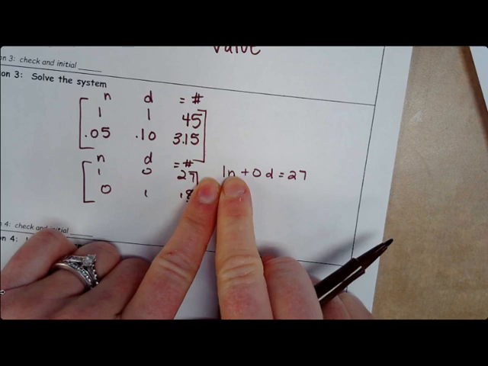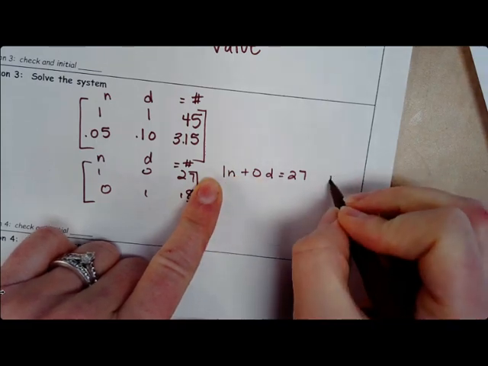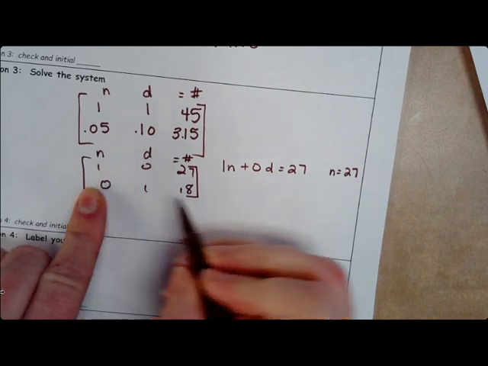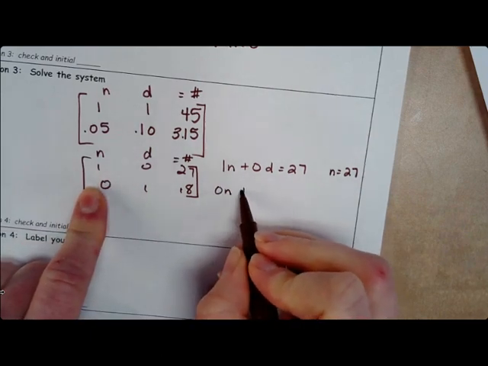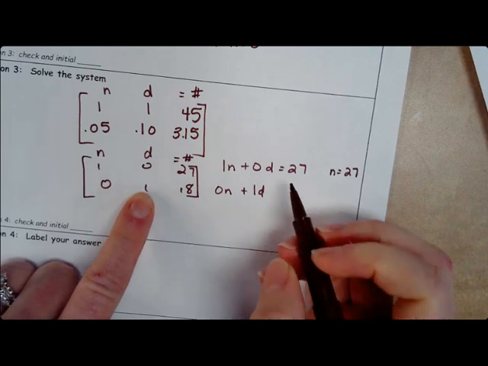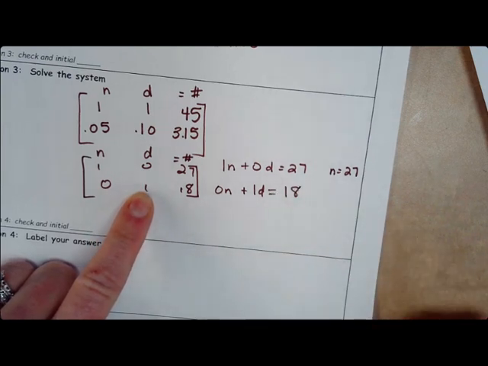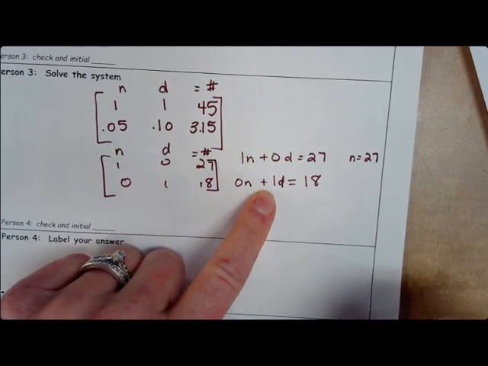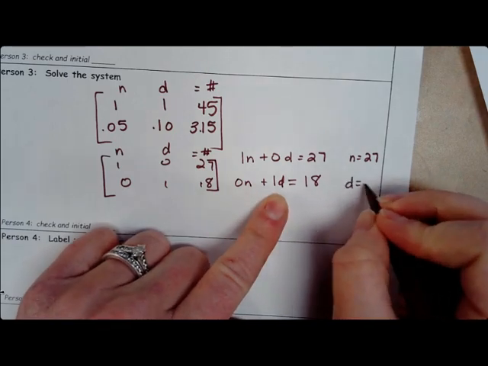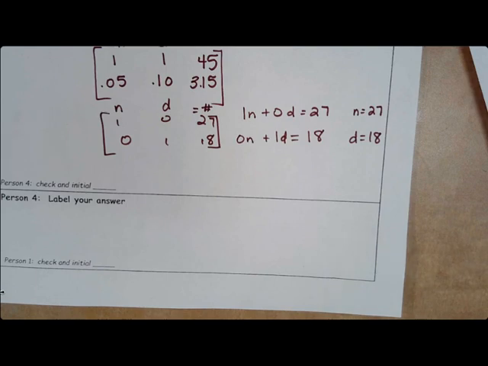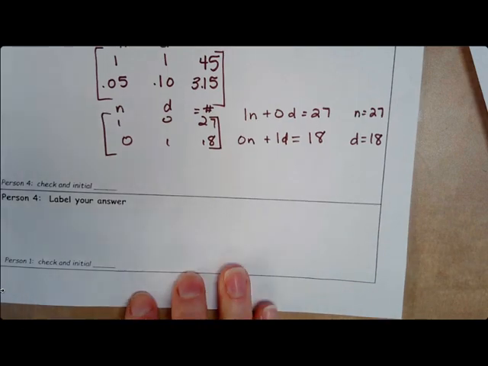So this really just means 1n equals 27 or n equals 27. And then 0n plus 1d is the variable for this column equals 18. 0n doesn't make any difference. The 1 in front of the d doesn't make any difference. We're just left with d equals 18. So we have our two variables. Nickels is 27. Dimes is 18.